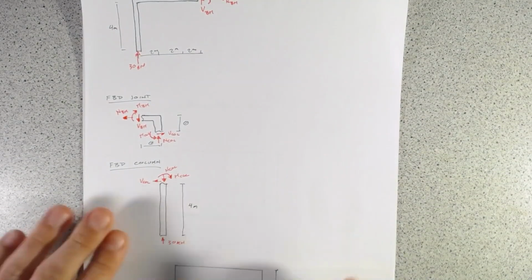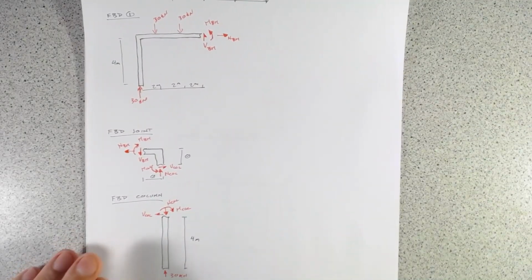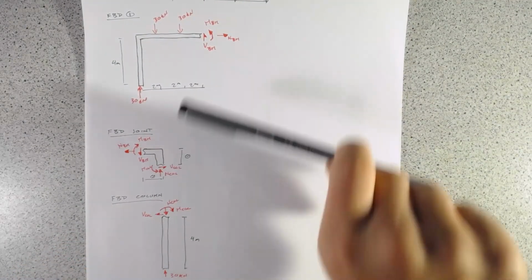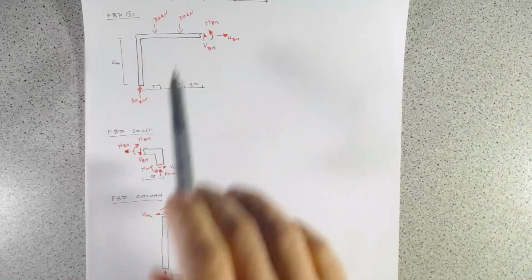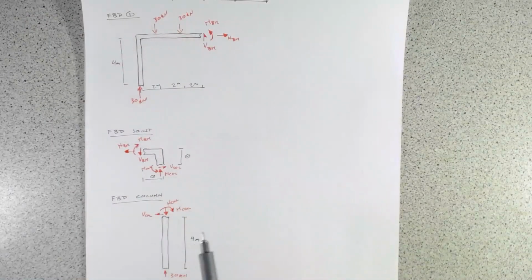Now, we are able to use our equations of equilibrium, and we can start really solving on any of these free body diagrams, because as you can see, they're connected as you go through here. But we're just going to start from the top to the bottom, and we will work our way through.